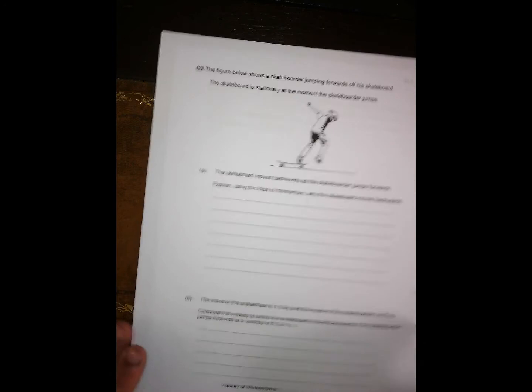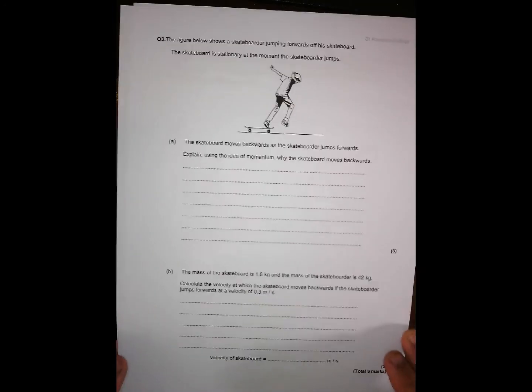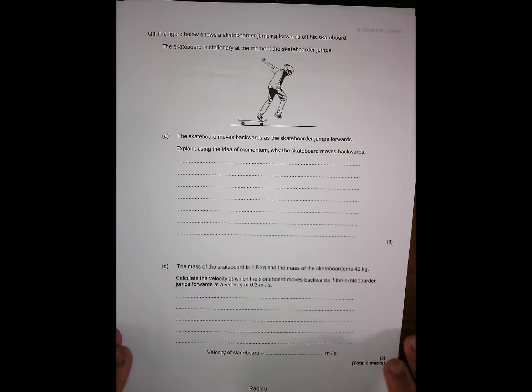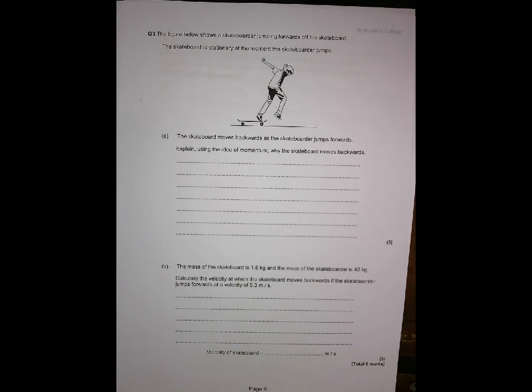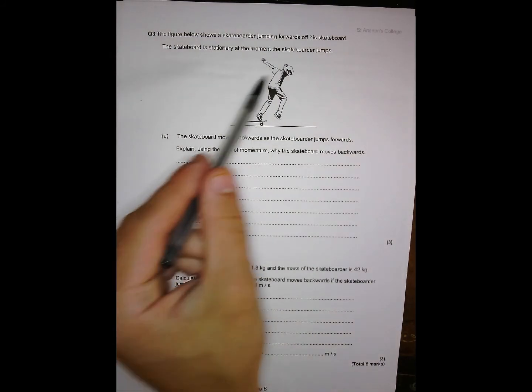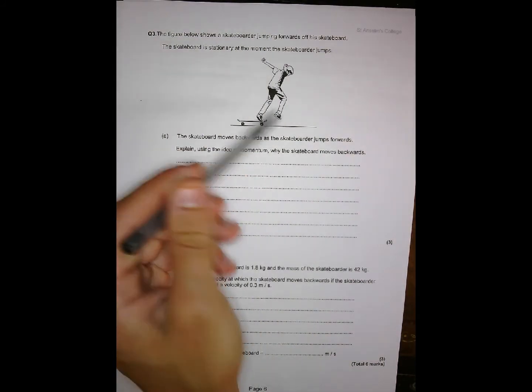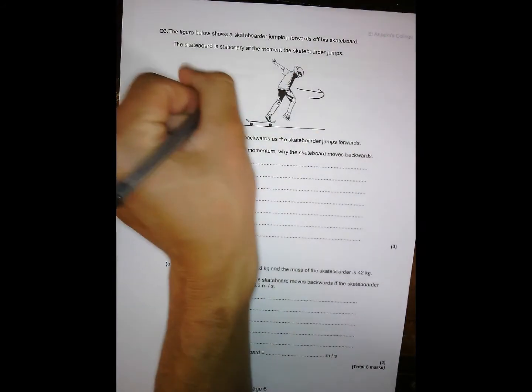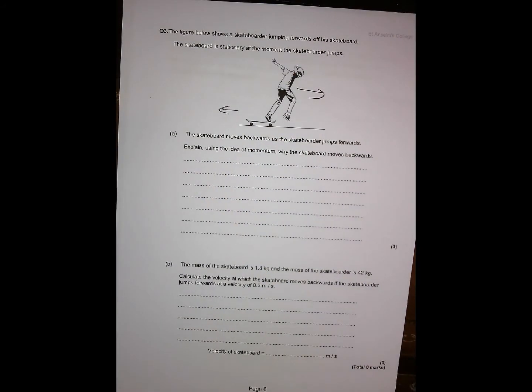This now brings us on to our final question. And this was actually the last topic that we've looked at as part of the distance learning we've been doing on this topic. And it's this idea of a skateboarder. You've got this idea that the skateboarder jumps off, the skateboarder moves in one direction, the skateboard moves in the other. Explain using the idea of momentum why the skateboard moves backwards.